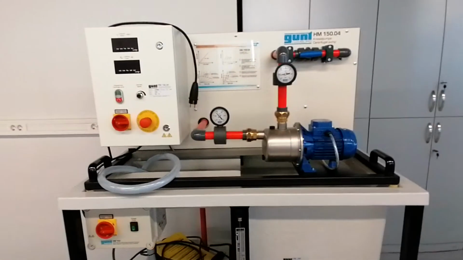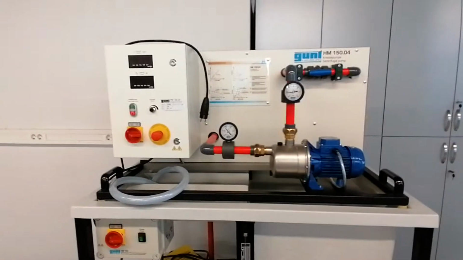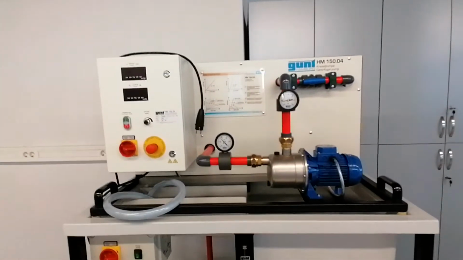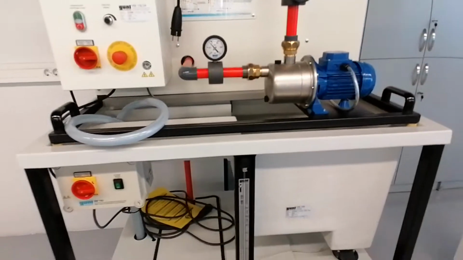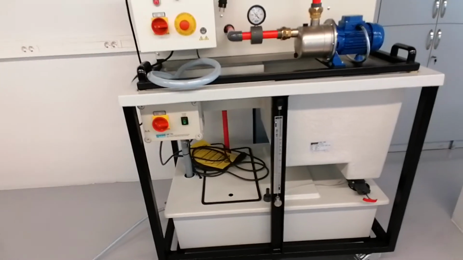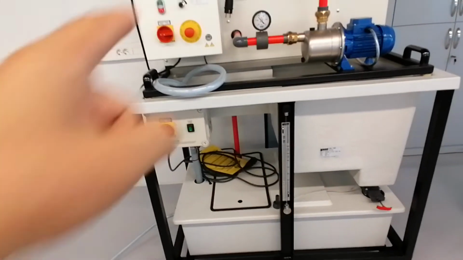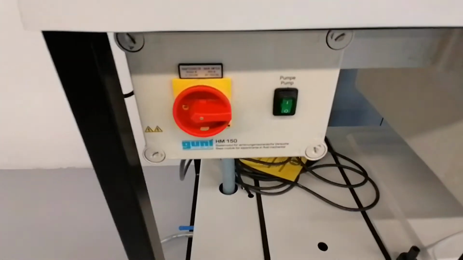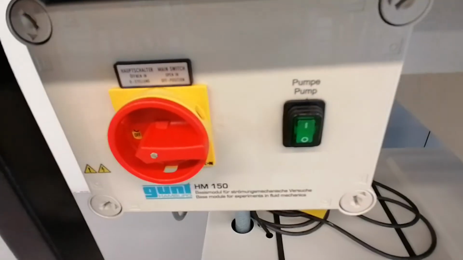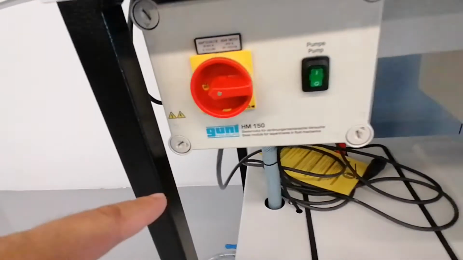This device is used to do experiments using a centrifugal pump. Here you can see the centrifugal pump, and this is combined with the hydraulic bench. The hydraulic bench is used to provide water to the system, and here is the pump open close button, the pump switch on, switch off.